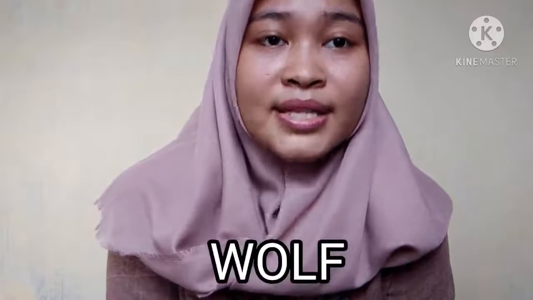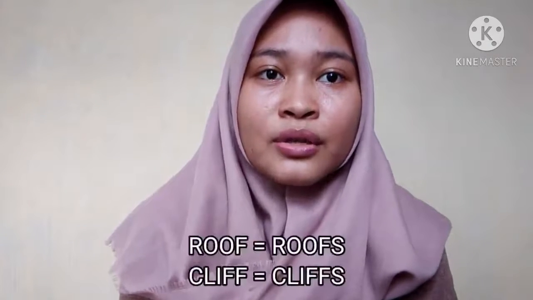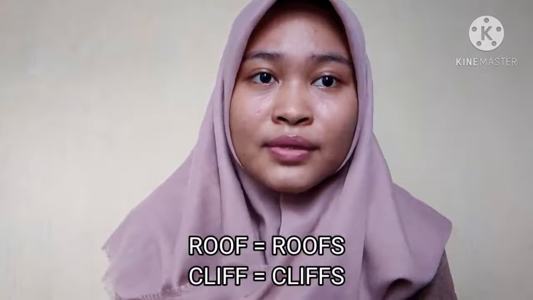When a noun ends in f or fe, for example wolf, remove the f or fe part and add ves to the end, like wolves. But there are some exceptions to this rule. Two exceptions include roof for roofs and cliff for cliffs.